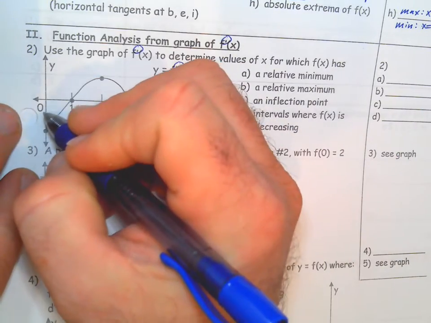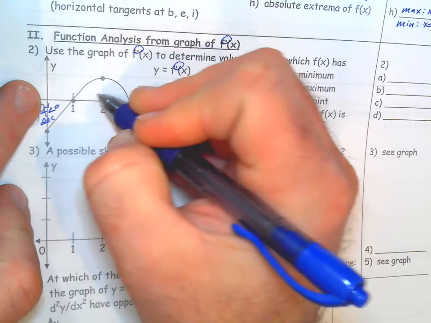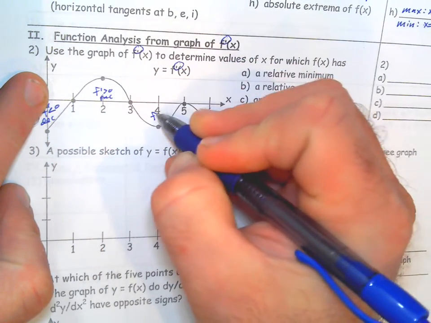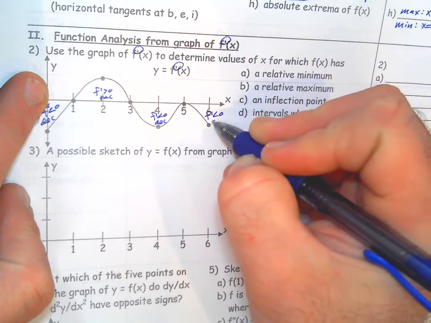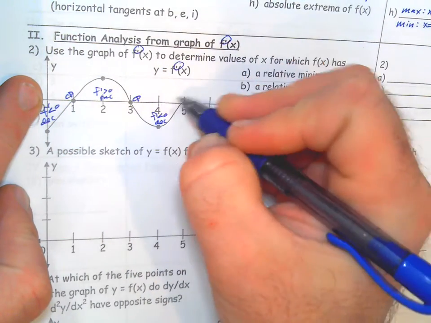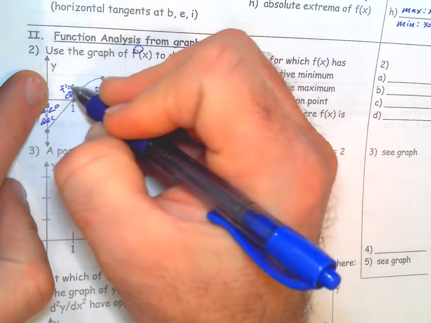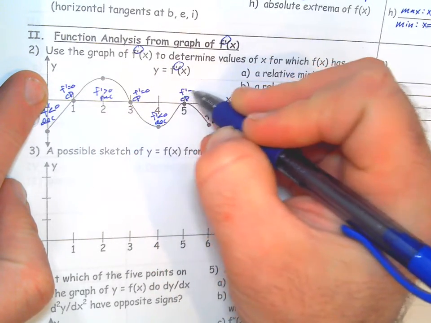So I would say, okay, well, f prime is negative, so it's decreasing. F prime is positive, so it's increasing. F prime is negative, so it's decreasing. F prime is negative, so it's decreasing. This is a critical point, critical point, critical point. These are also stationary points because their slope is 0, right? So the x-intercepts of the derivative graph are critical points.